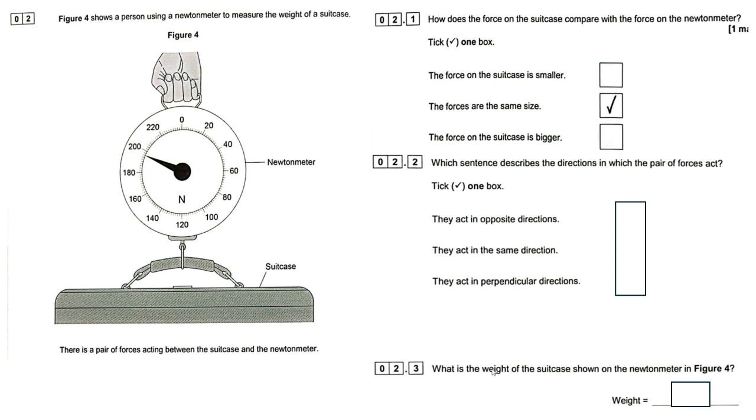Which sentence describes the direction in which the pair of forces act? They act in opposite directions. Okay, same as if you were pushing a wall, the wall is also pushing you. So the magnitude is the same, but the direction is the opposite.